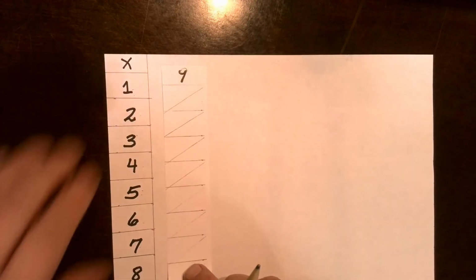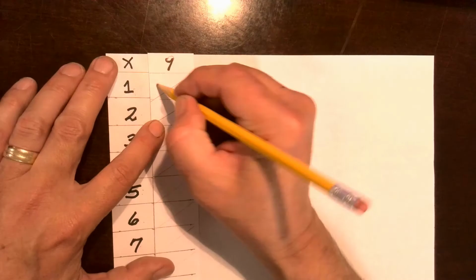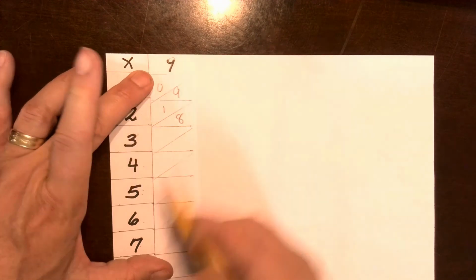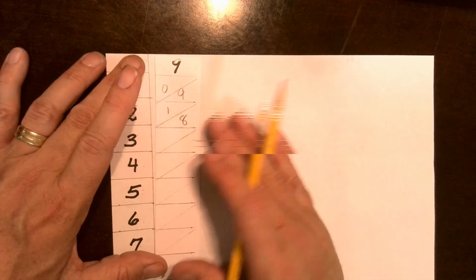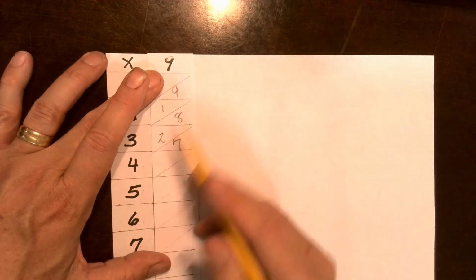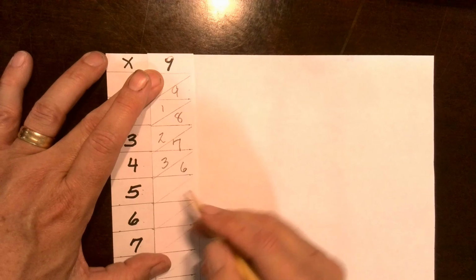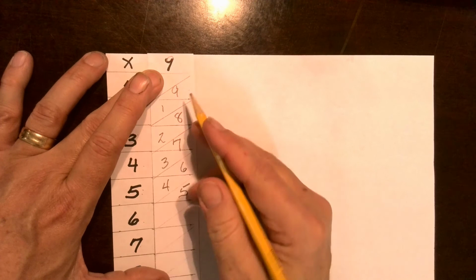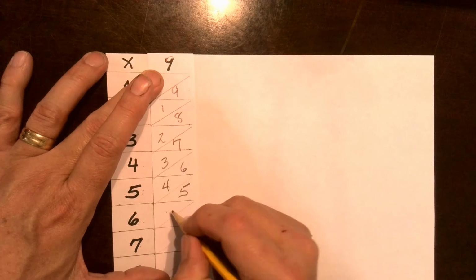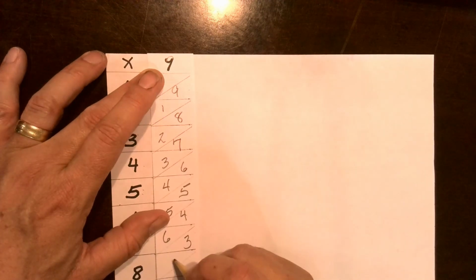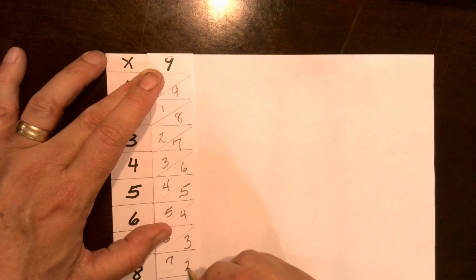So once we get to 9, 1 times 9 is 9, that's 0, 9. 2 times 9 is 18, 1, 8. 3 times 9, 27. 4 times 9 is 36. 5 times 9 is 45. 6 times 9 is 54. 7 times 9 is 63. 8 times 9 is 72.